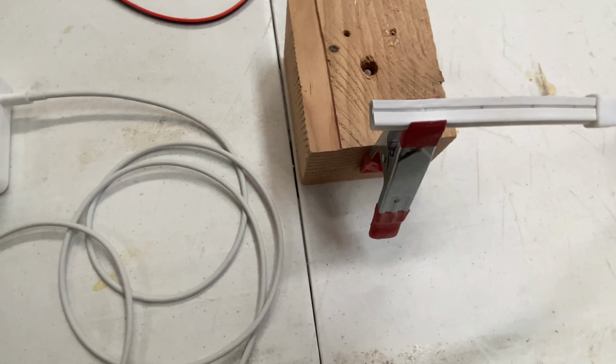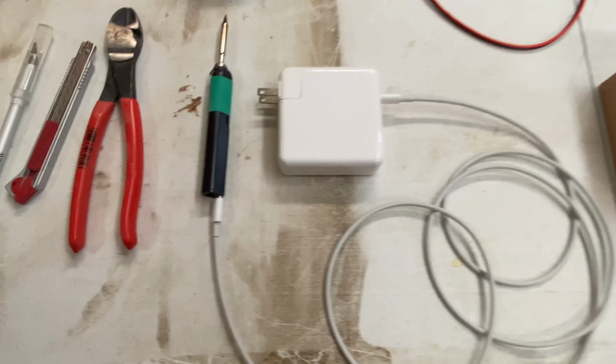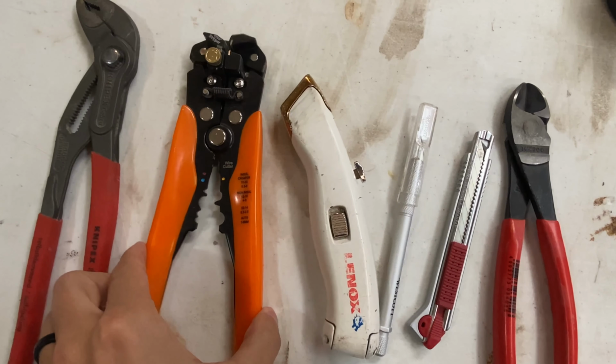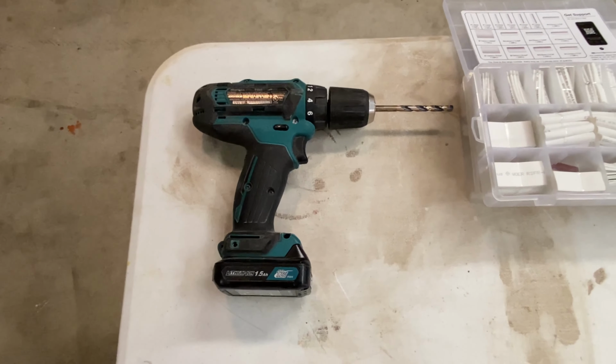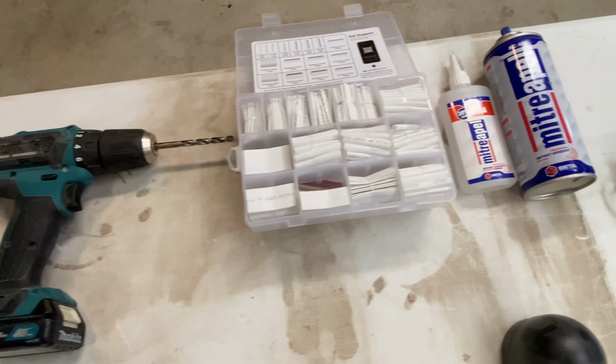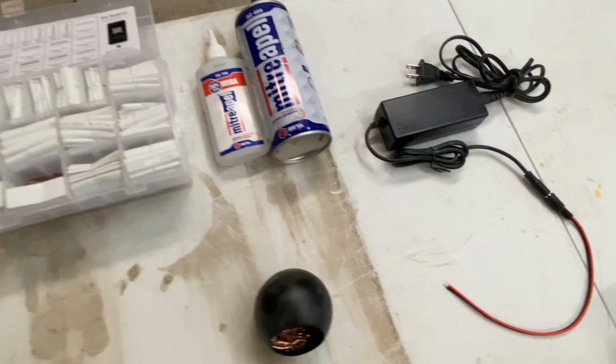I made this little clamp to hold the pieces when I solder them. Here's my soldering iron. Here's several tools used to cut them. These are my wire strippers. They're automatic. I'll need a drill with a 1/4-inch bit to drill through the sign to put the wires through. I'll need heat shrink, super glue with an activator.